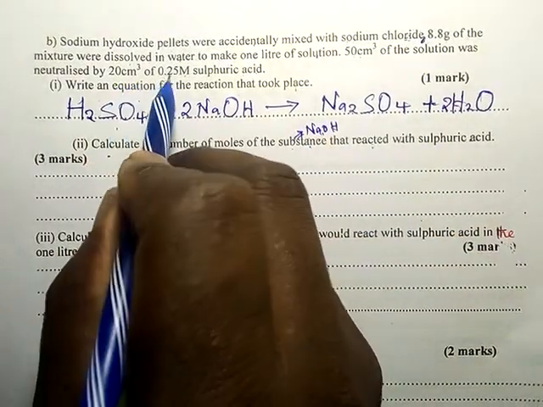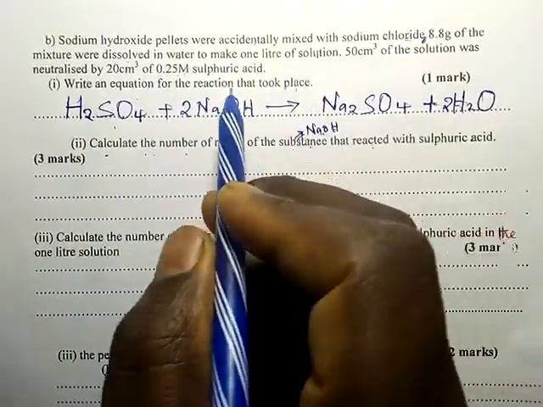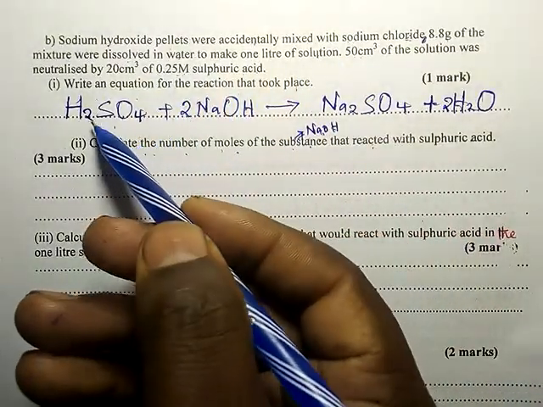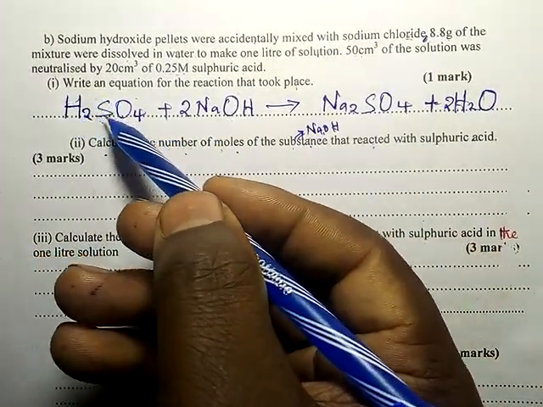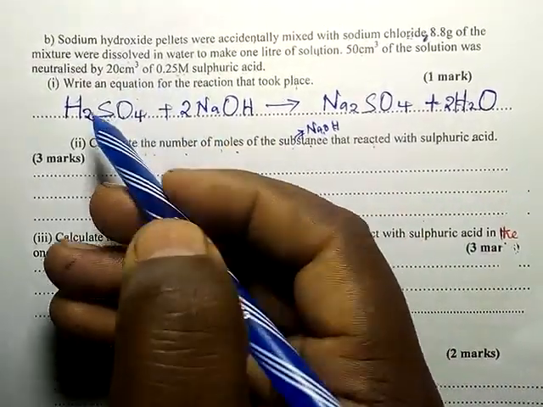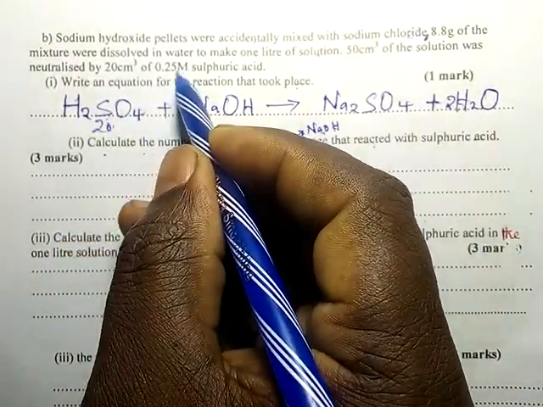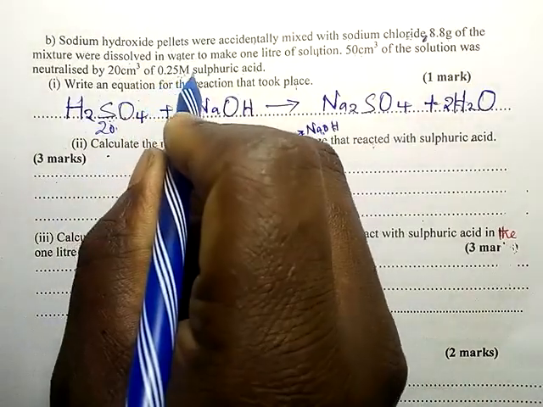We have been given the concentration. We don't have the concentration of sodium hydroxide, but now we know the relationship between it and sulfuric acid using this equation. So we will start from what we know, the known to the unknown. We know that 20 cm³ of sulfuric acid reacted, and we have its molarity.